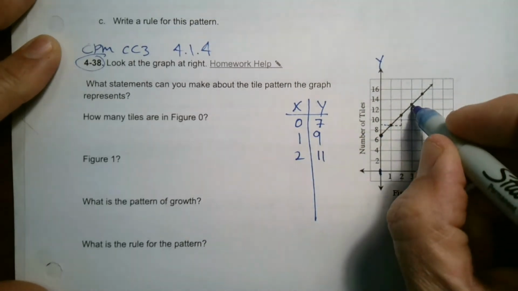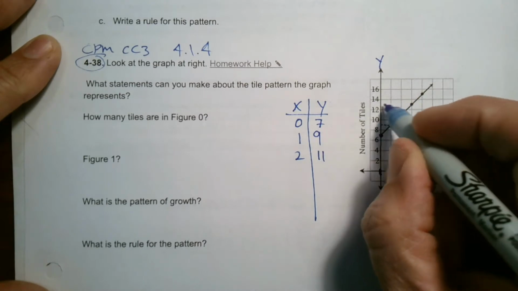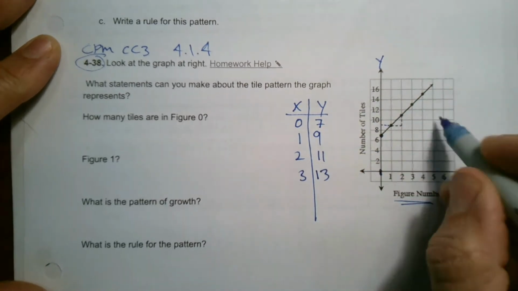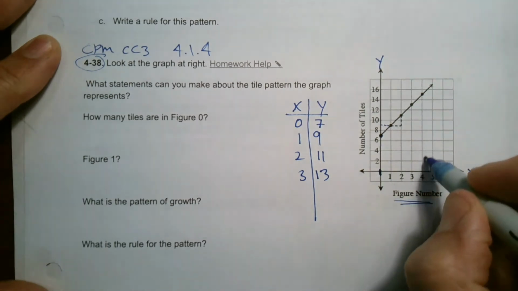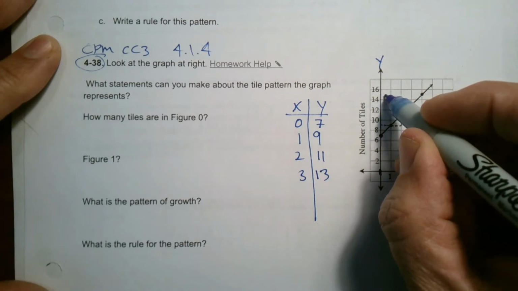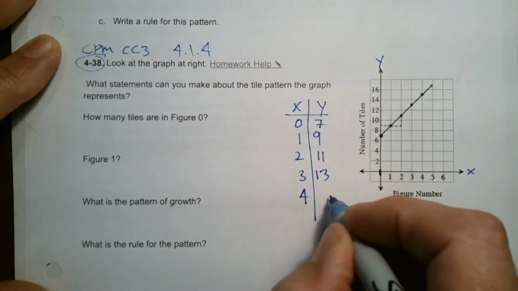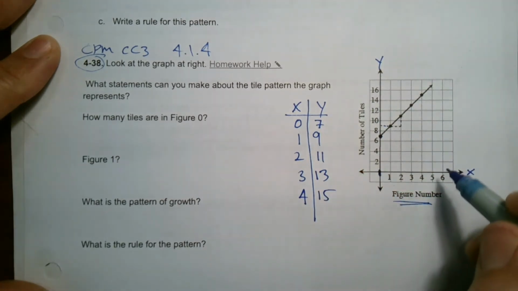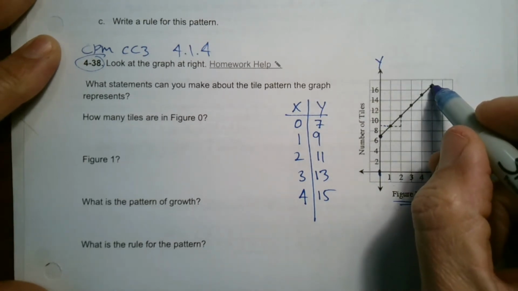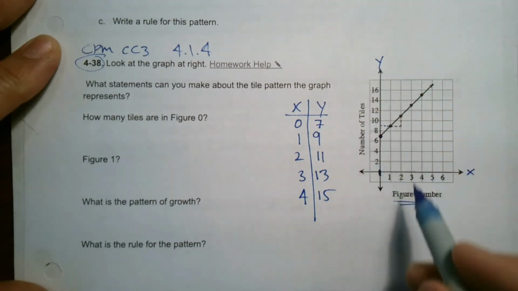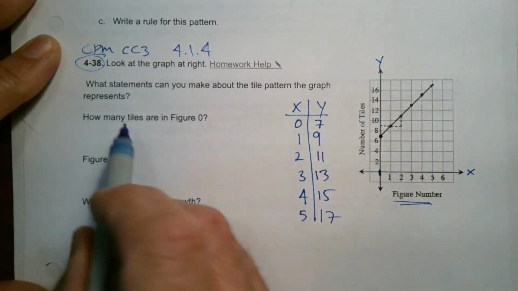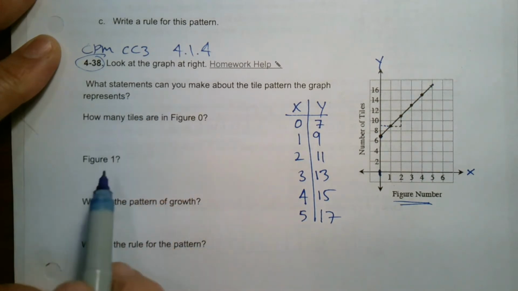Figure 3 is right here in the middle between 12 and 14, which is 13. And figure 4 is right here, which again looks like between the 14 and the 16, so figure 4 is at 15. I don't think I've got figure 5 listed as far as where that point is, but it looks like it would be right above 16, which would be 17. So we can also put that there. So now let's answer some questions.